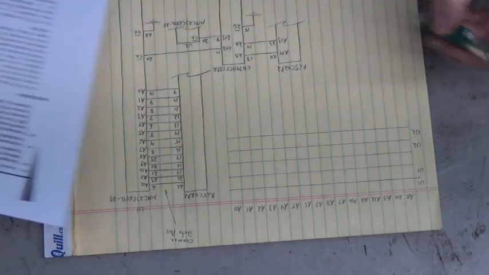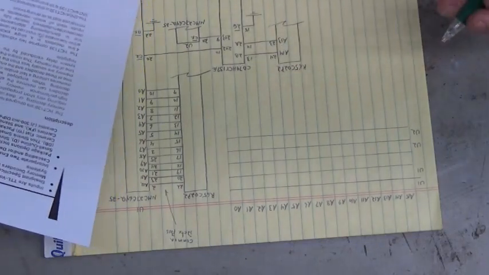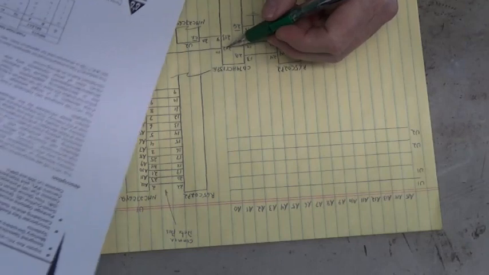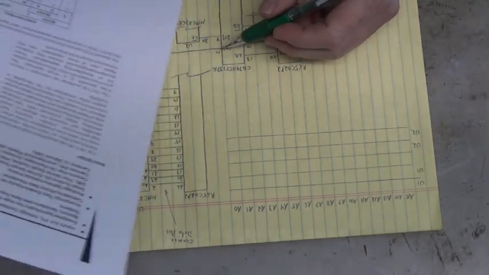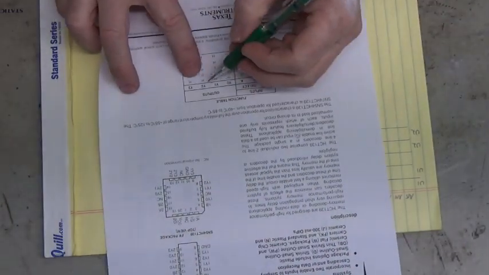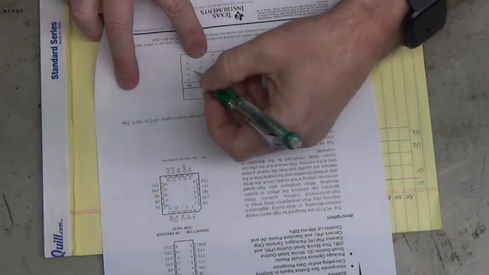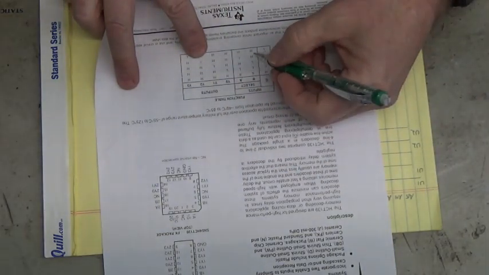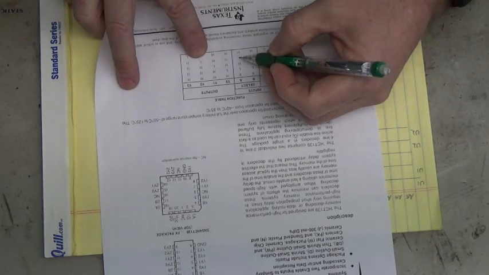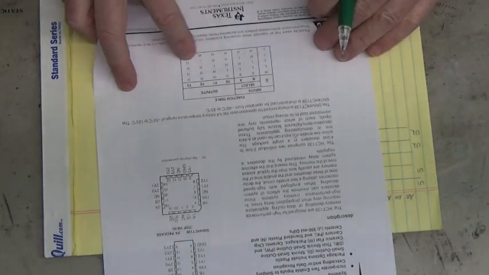Now from the truth table of the 74HCT139 right here, for 2Y2 pin 10 to go low, let's take a look at it. Here's Y2. For it to go low, B needs to be high and A needs to be low.